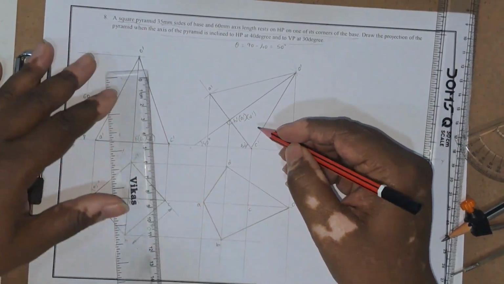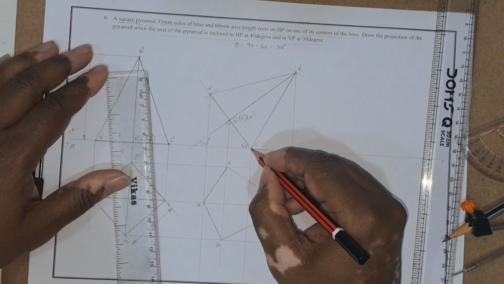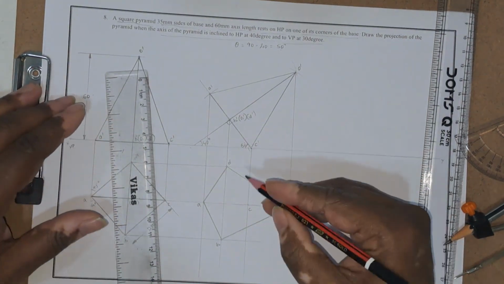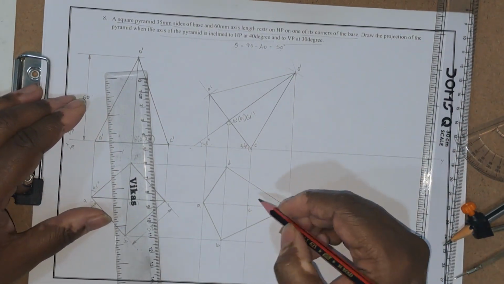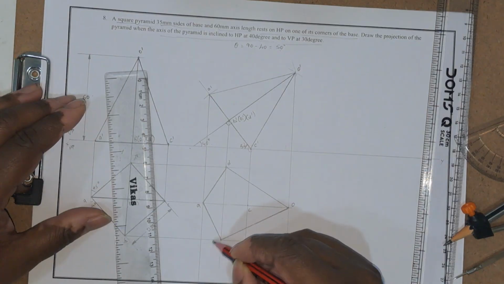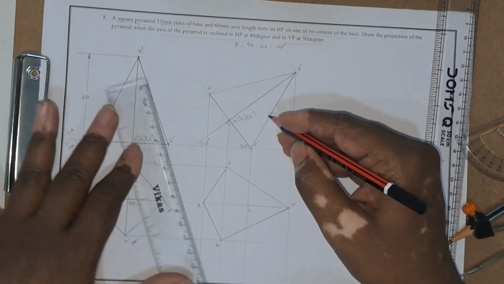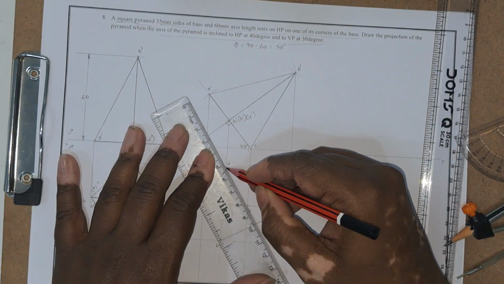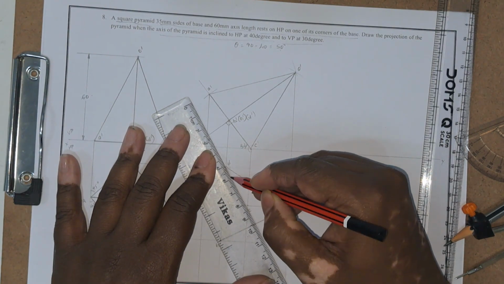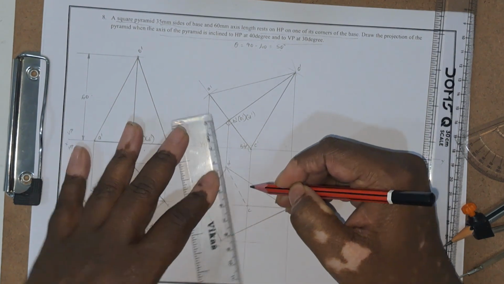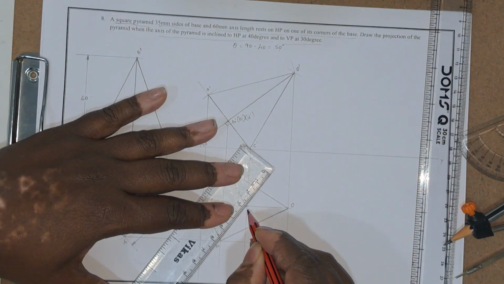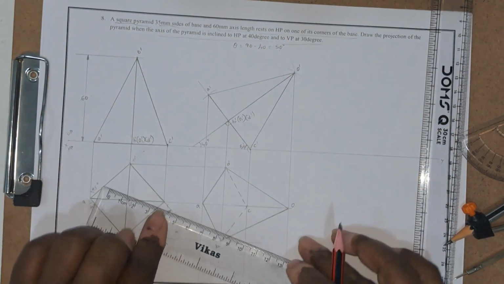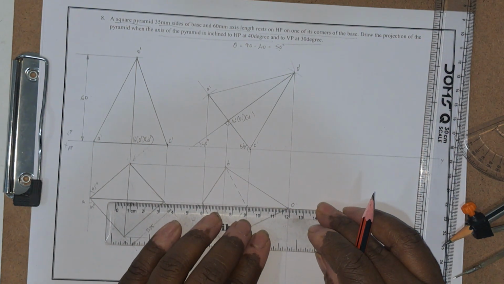Next, identify the point closest to the XY line or touching the XY line. In this case, it is C dash. So any line coming out of C dash will be a hidden line, the lines coming out other than the outer edges. So C to D, C to B, and C to O. All these three lines do not form part of the outer edge. So C to D, then C to B, and finally C to O.